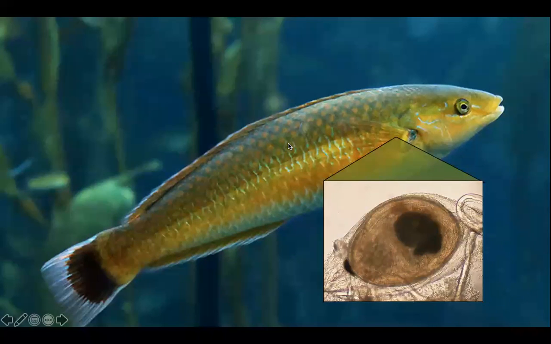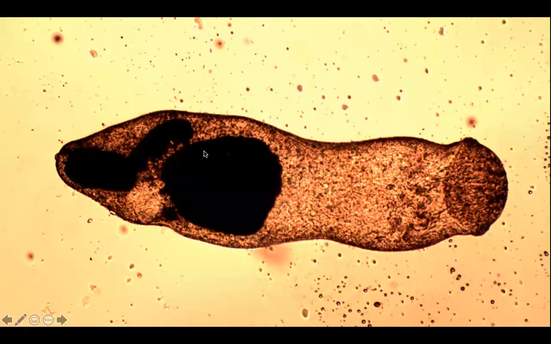So as an example of how we actually would use this parasite information to learn about predator-prey interactions, this is the Senorita wrasse. It's one of the most common species of fish you'll see in Southern California kelp forests. And we found this parasite here in its fins fairly often. It's an encysted stage. And when you get a tiny little pin and remove the worm from the cyst, you get this little worm.